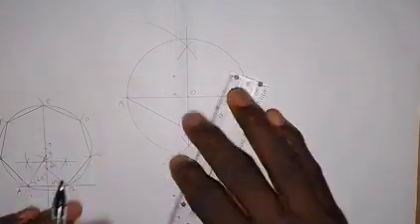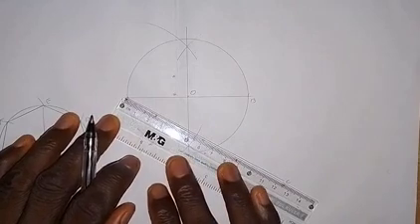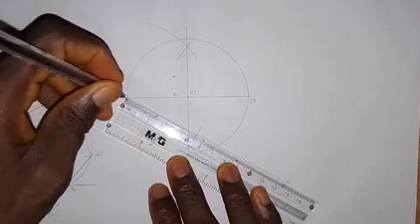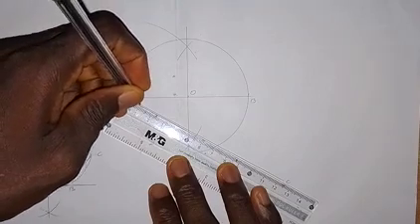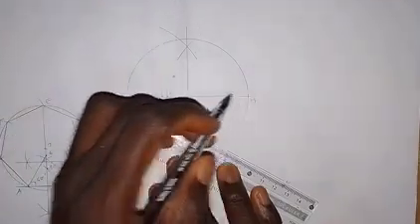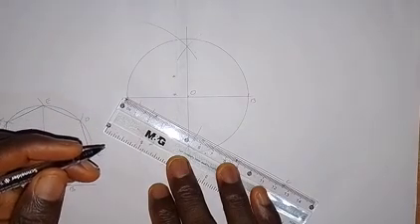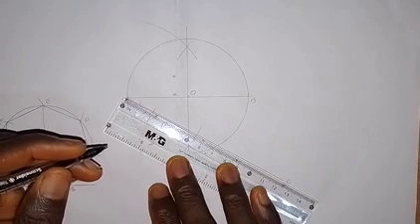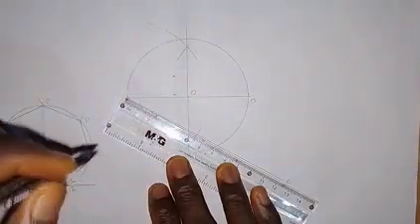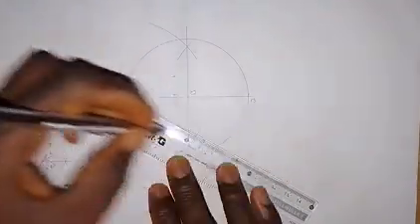Then I'm going to take points 10 millimeters, or 1 centimeter, each from A. So this is 1, this is 2. We are going to divide this line AB into 9 equal parts because we are constructing a nonagon, a 9-sided polygon. When you do that, you do it on this line.